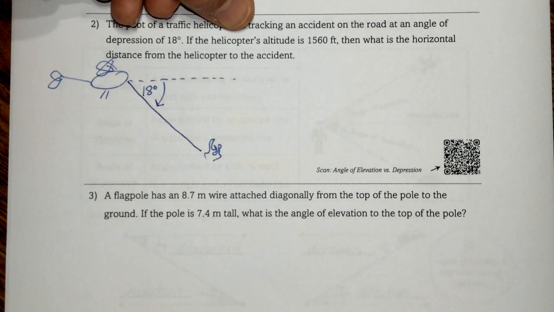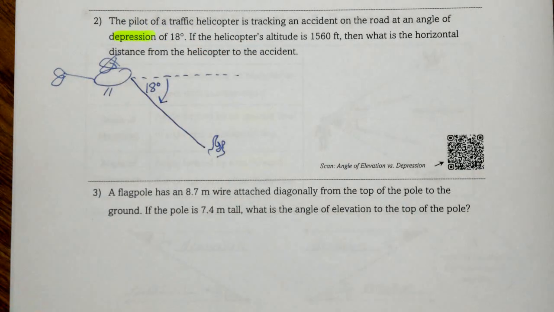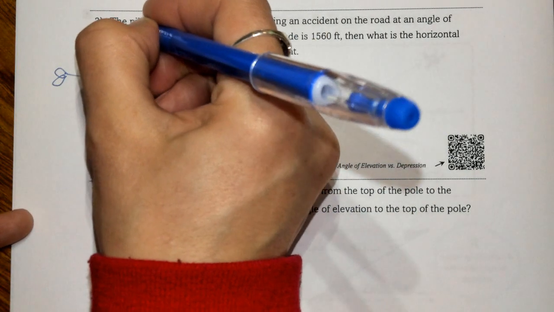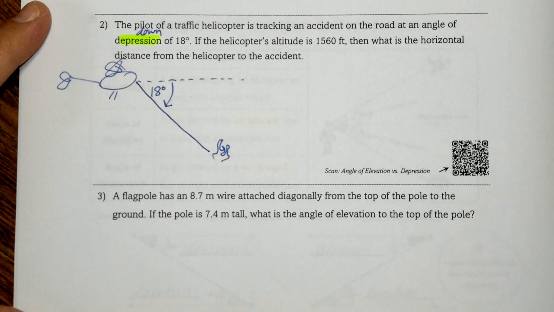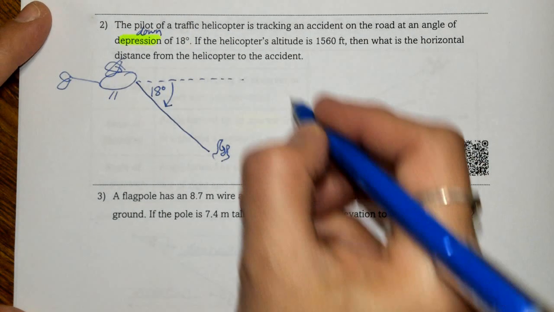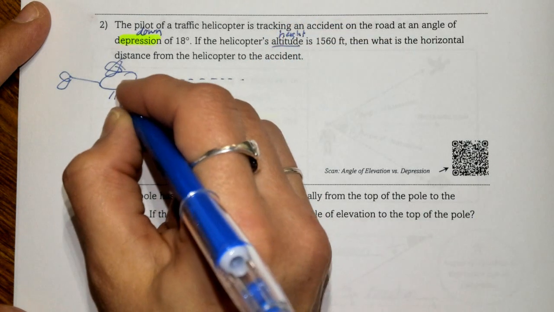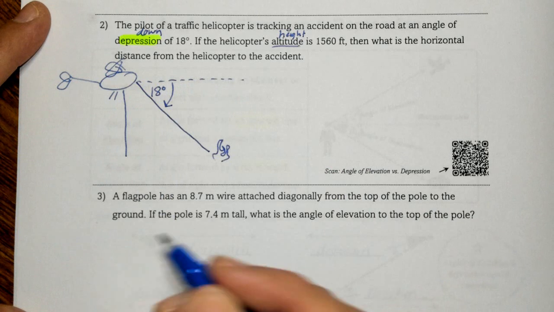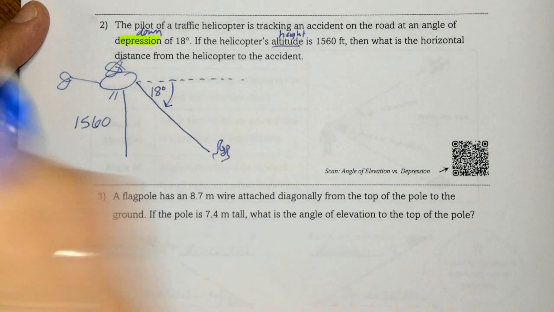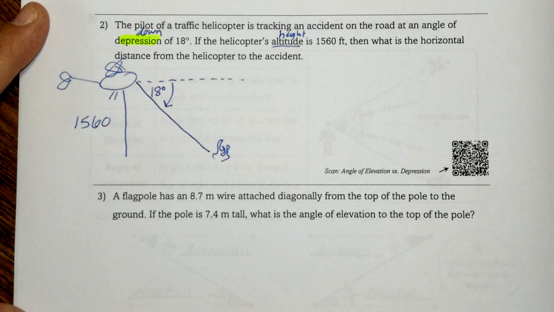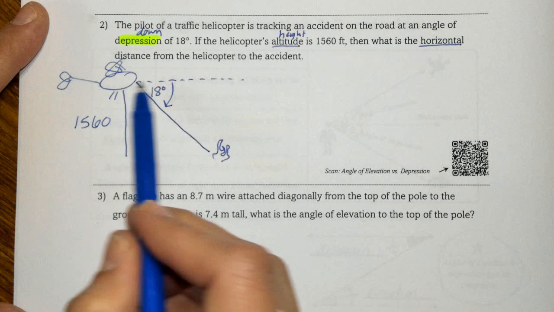The helicopter's altitude, first let's go ahead and highlight this depression and write it down. Remember, we're looking downward to our line of sight. The helicopter's altitude, remember, altitude is going to be your height. So we're looking at how high up that helicopter is: 1,560 feet. We want to know the horizontal distance from the helicopter to the accident.